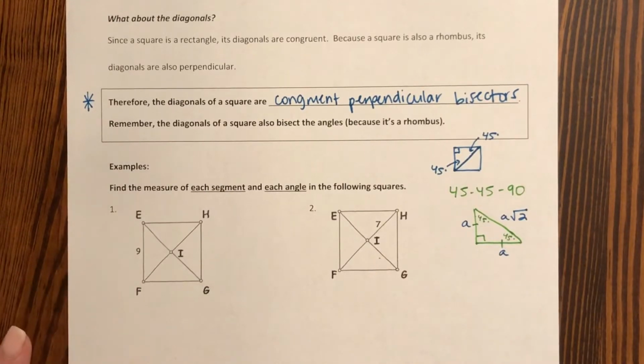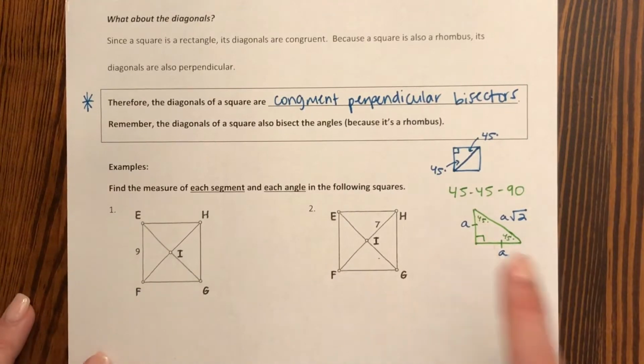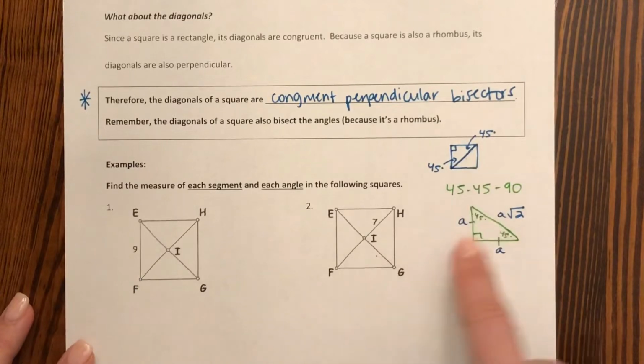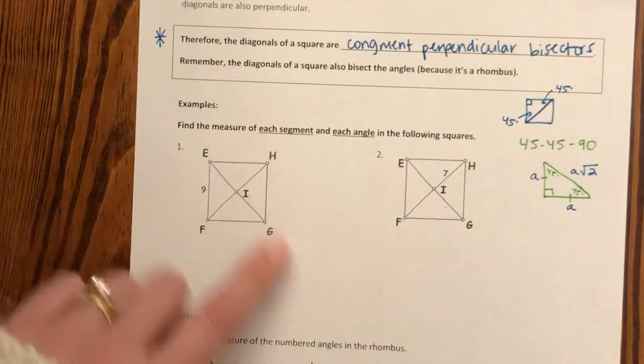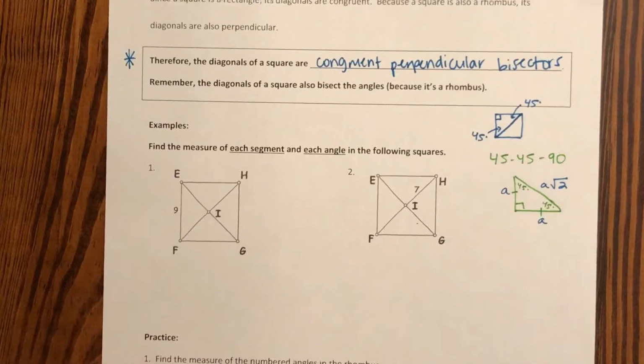An easy way to remember that, when I used to teach Math 2, is I taught them in a 45, 45, 90, two of the sides are the same, so you multiply by the square root of 2. Because in a 30, 60, 90, it's like the square root of 3. That's in that triangle. So when I go to find these sides, I just need to multiply or divide by the square root of 2 to get that answer.